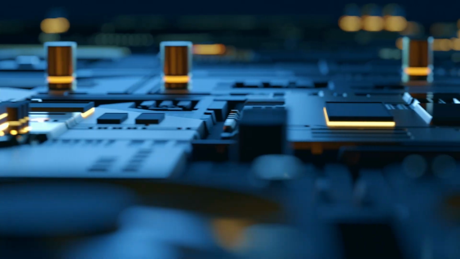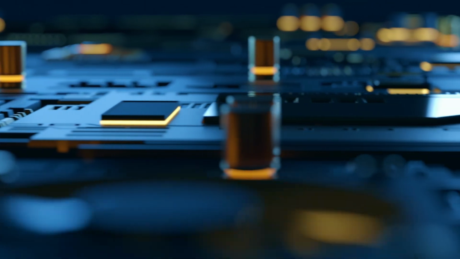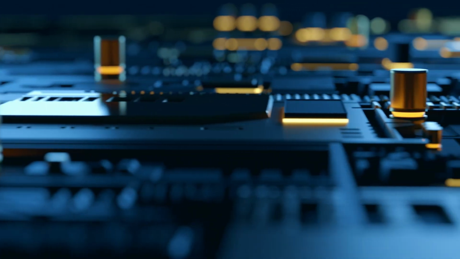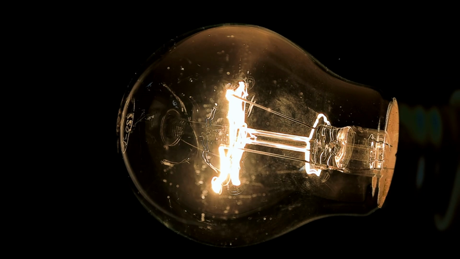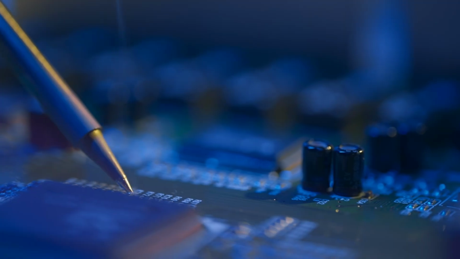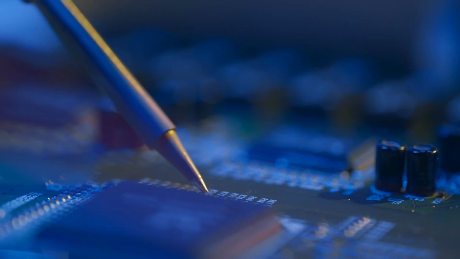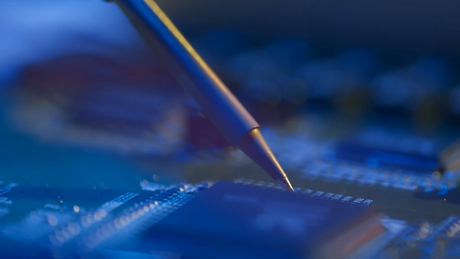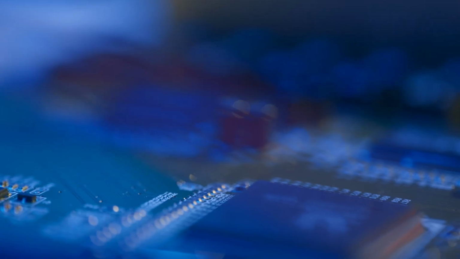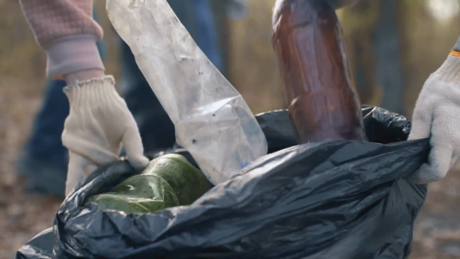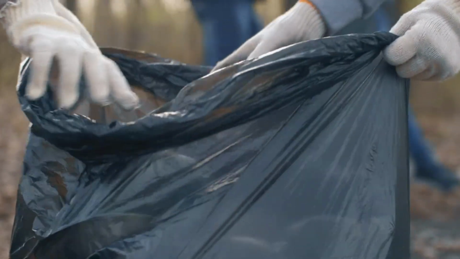Now, let's zoom into your smartphone. Why is copper so important? Copper is one of the best conductors of electricity, which means it lets electricity flow with little resistance. That makes it perfect for wires, circuit boards, batteries, and charging ports. It's also thermally conductive, helping to cool down your phone when it heats up. Additionally, copper is known for being malleable and ductile, so it can be shaped into thin wires or tiny components without breaking. And perhaps the best of all, copper is 100% recyclable.